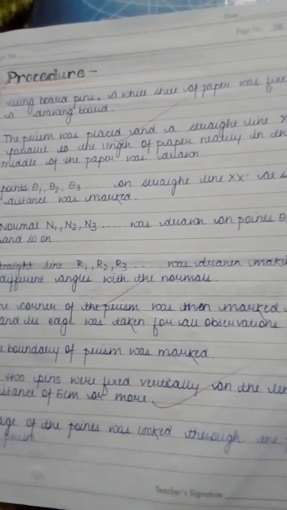And here comes our procedure. Now this is the observation table. And wait, I have a surprise for you: I have made all the graphs of this prism. I'm showing you. Wait, I'm just opening it. Here we go.